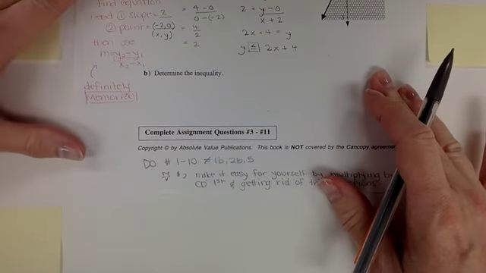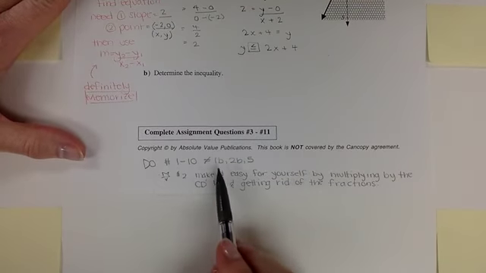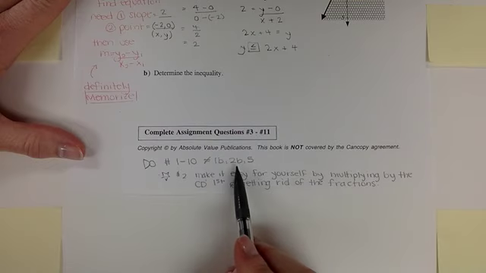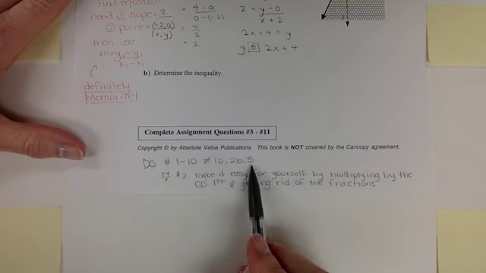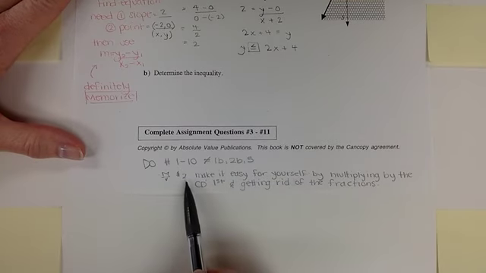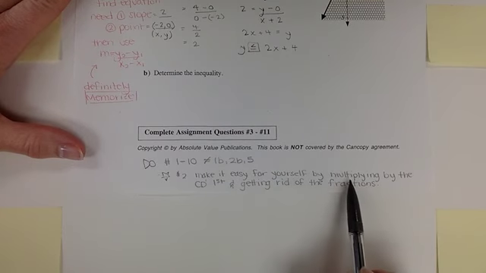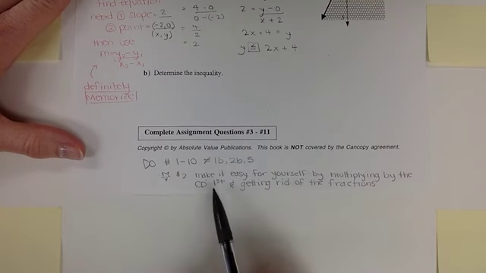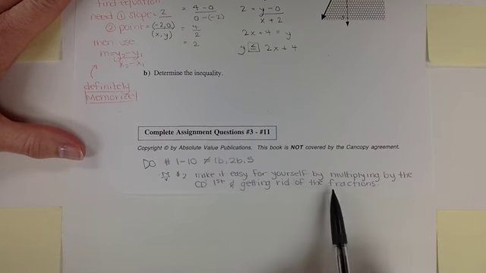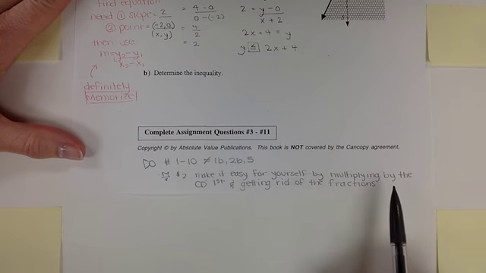We are going to do questions 1 to 10. Don't do 1B, 2B, or 5. And on number 2, make it easy for yourself by multiplying by the common denominator on each term very first, and that will get rid of the fractions for you.